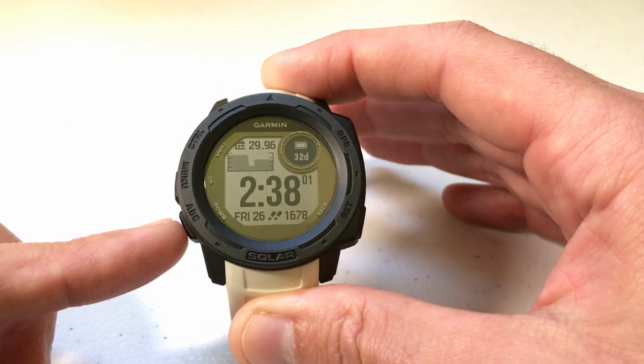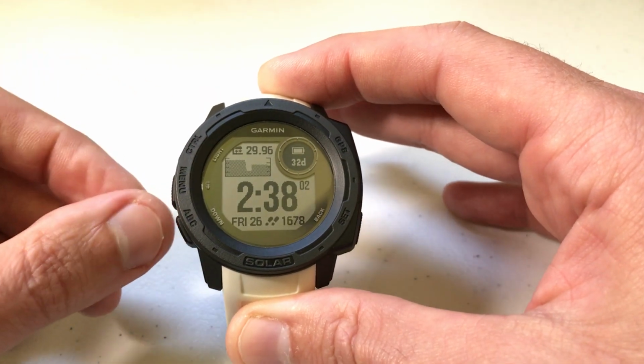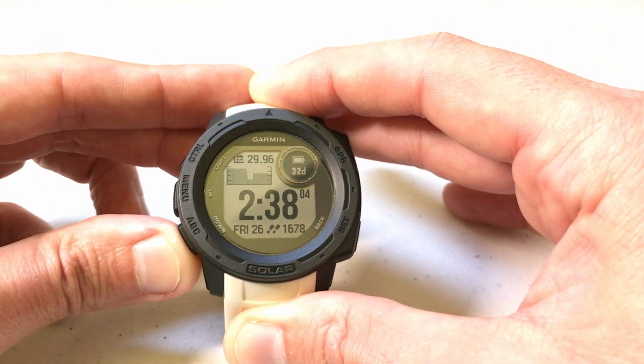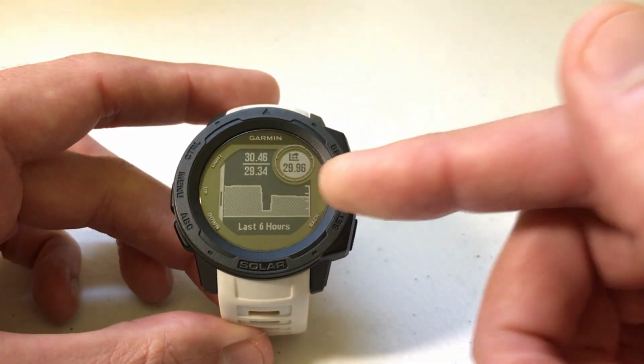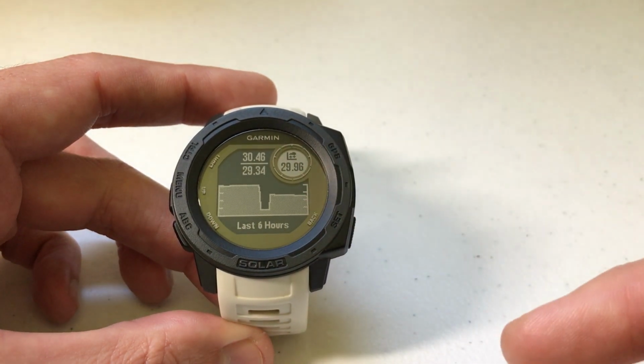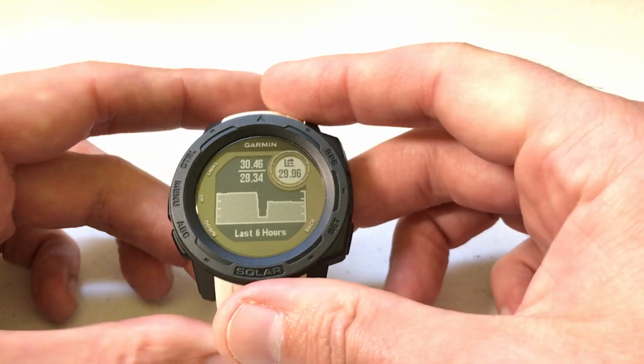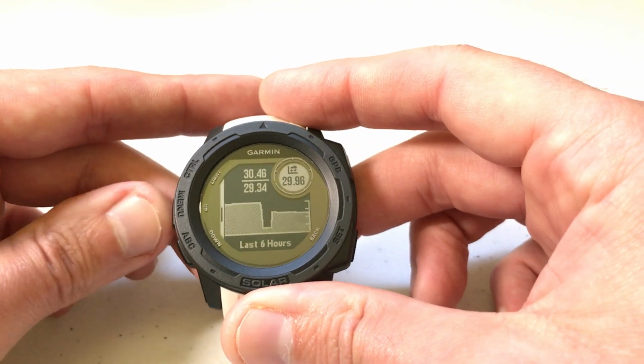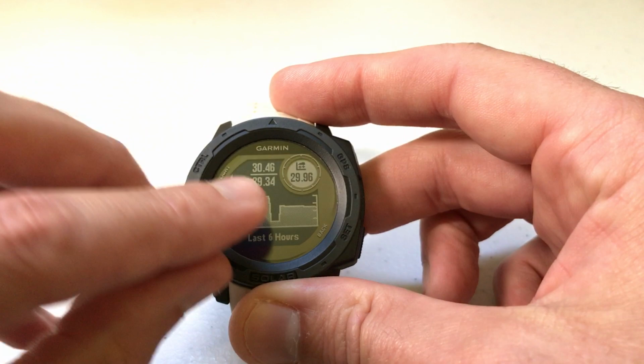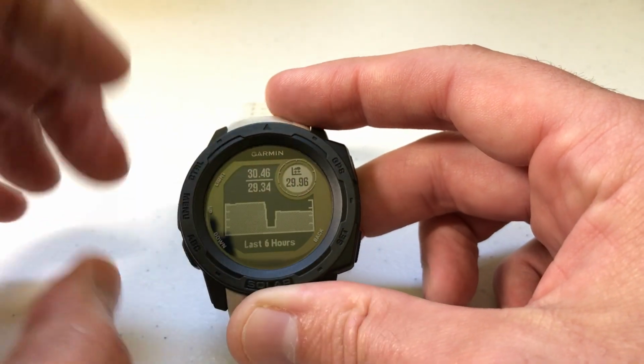The ABC button on the left-hand side is your altimeter, barometer, and compass. If you press and hold that, it should take you into those settings. Mine took me right to the barometer because that was the last of those three items that I was on. If you aren't on your barometer, you can use the up or down button in here until you get to the icon that has your barometer settings.